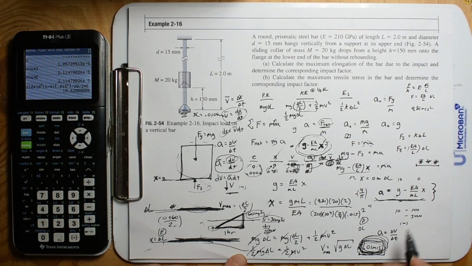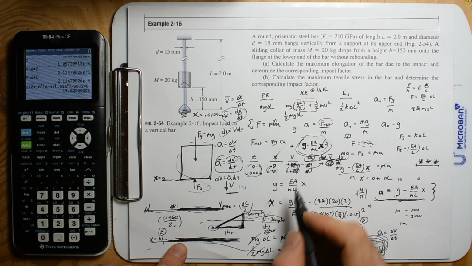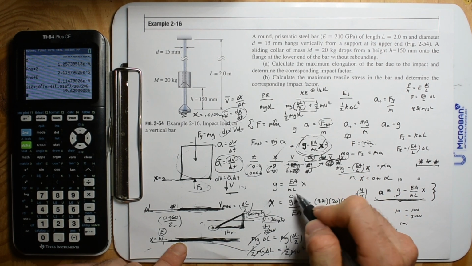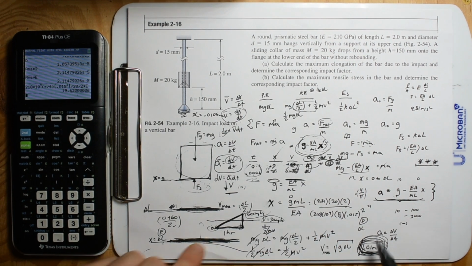That was kind of an interesting one. We're obviously going to find the max change in length. And where is that going to be? That's when our velocity is finally back to 0. It's going to get up to some max, and we're going to register that was at the halfway point.